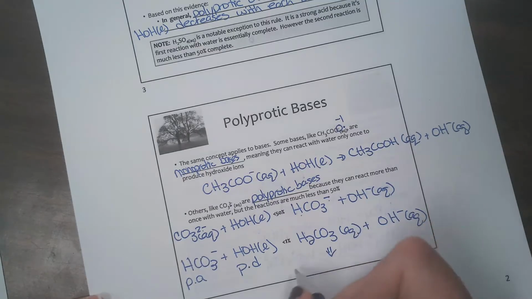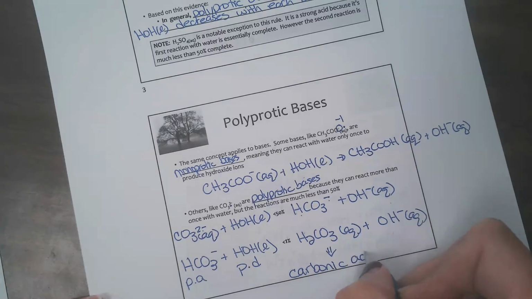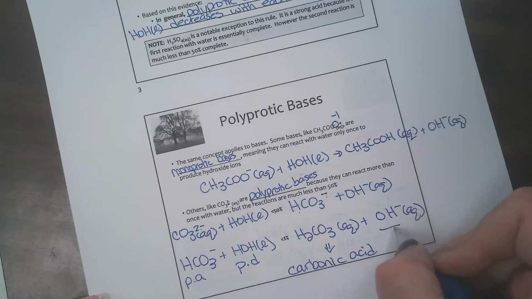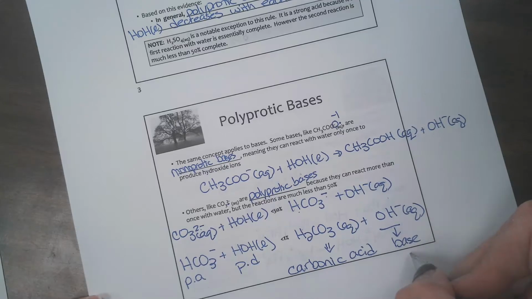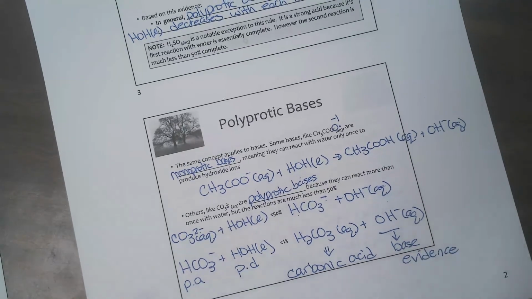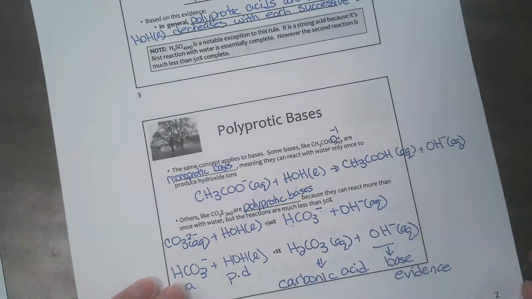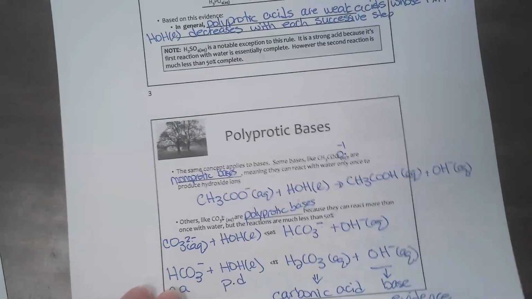This guy is called carbonic acid. Makes our pops nice and bubbly. And this is our base indicator, base evidence. Okay, so carbonic acid and hydroxide.